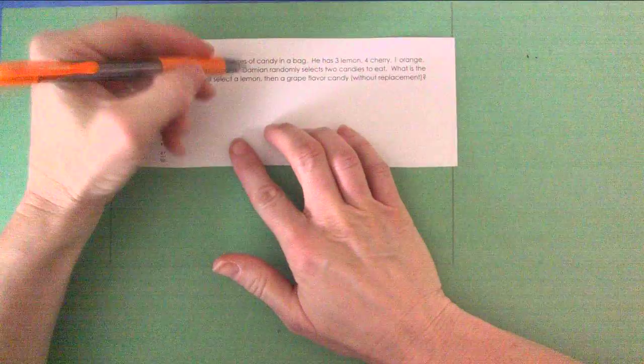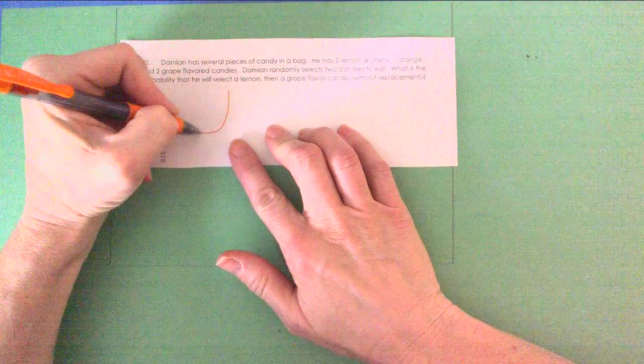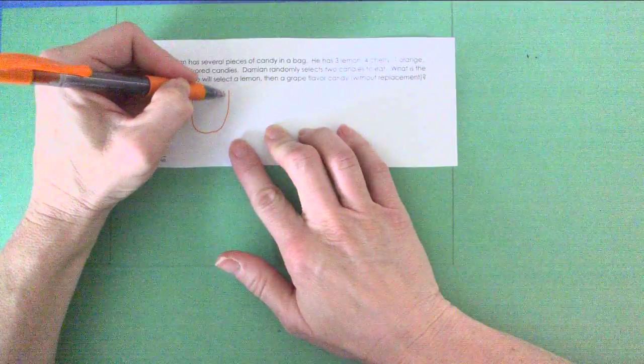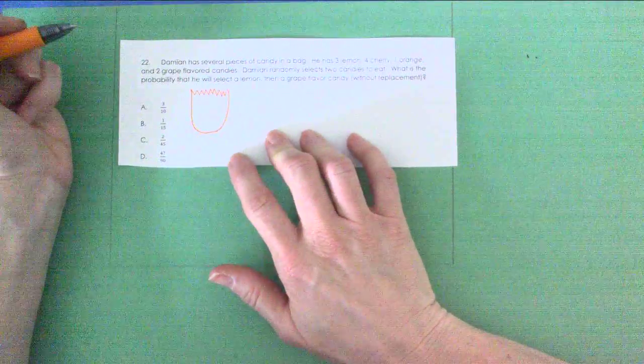Damien has several pieces of candy in a bag. This is where I love to draw the bag of candy. I'm not going to lie. Here's my bag. Not the best artist. Okay, it's like a brown paper bag. And we got candy inside.